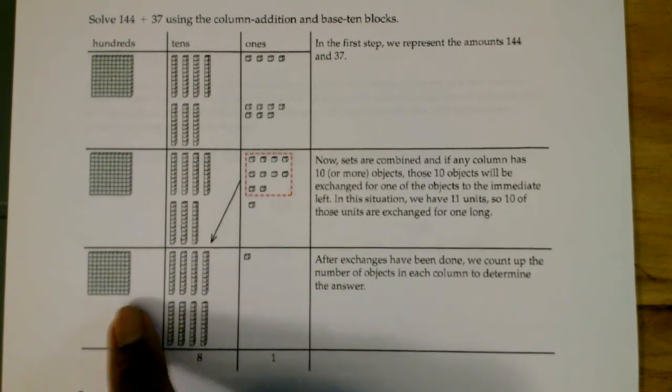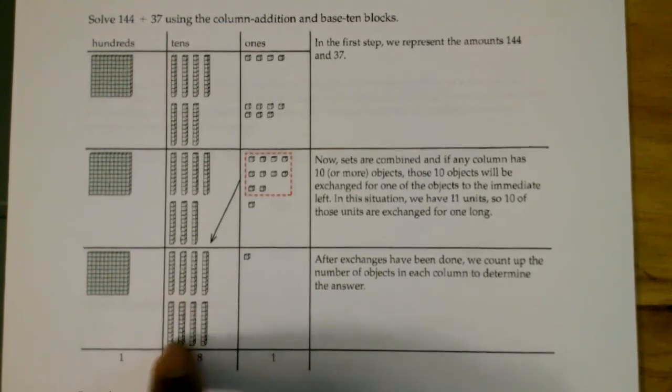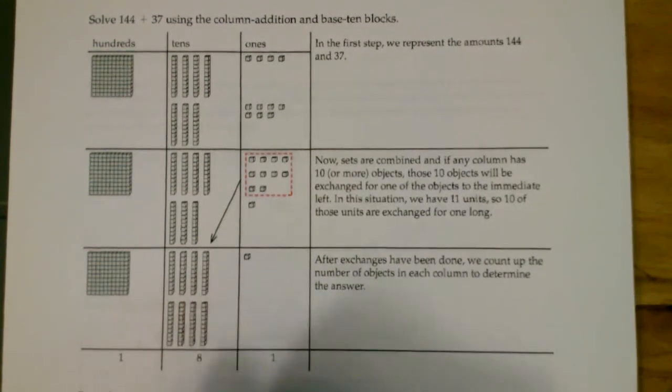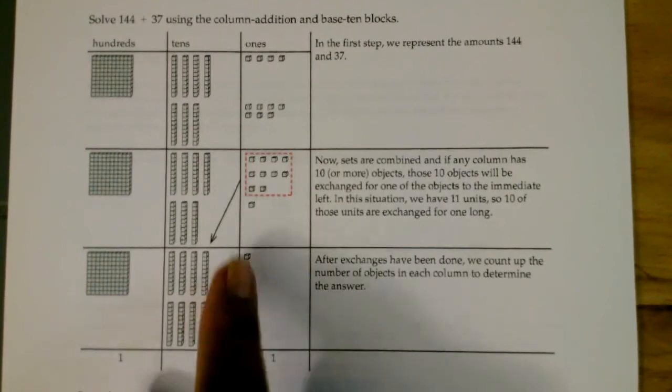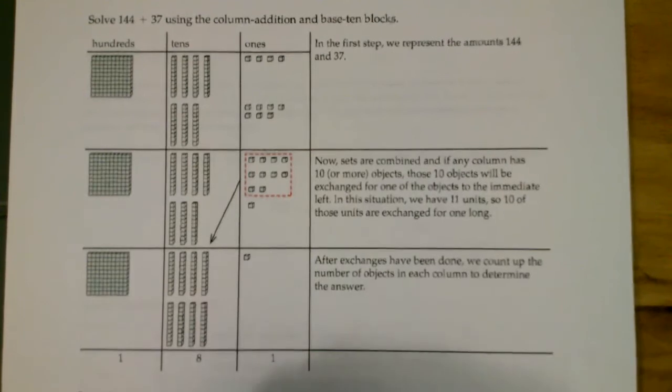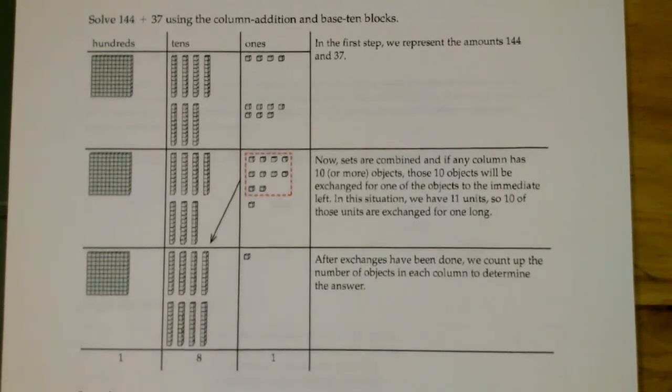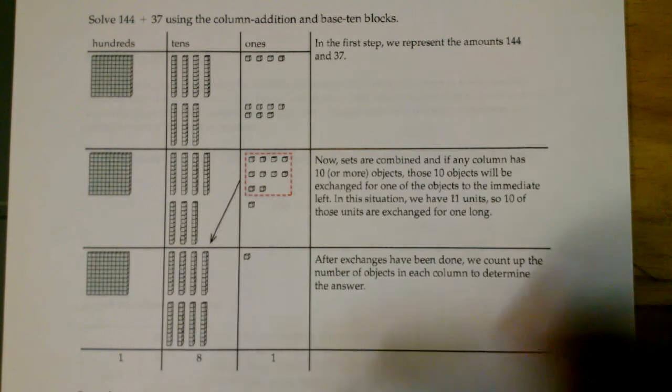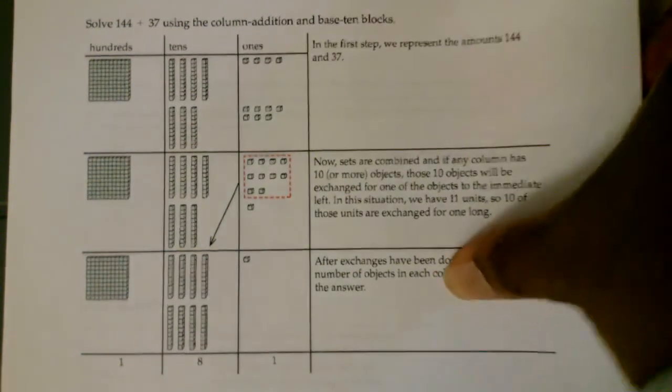And here we have 1 flat. This time you'll have 8 longs and 1 unit piece. And that represents 181. So 144 plus 37 will be equal to 181. Now that's using base 10 blocks.